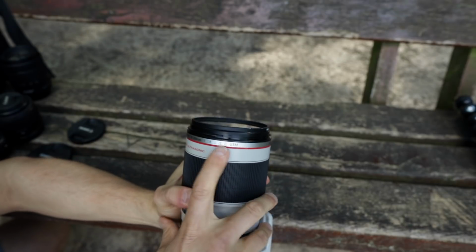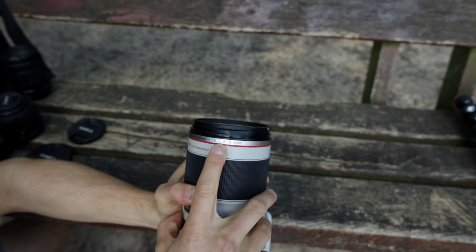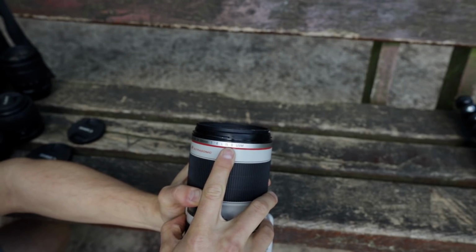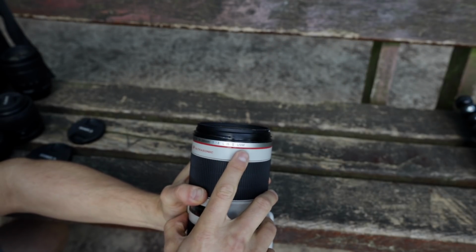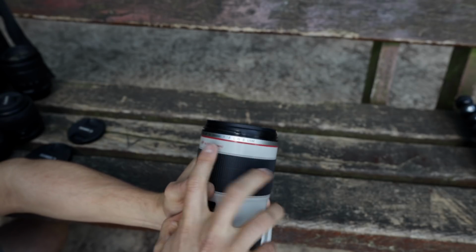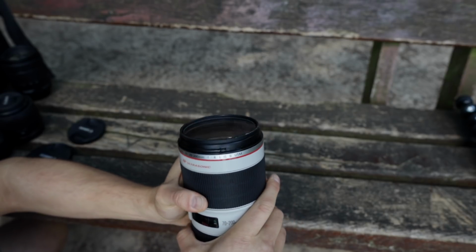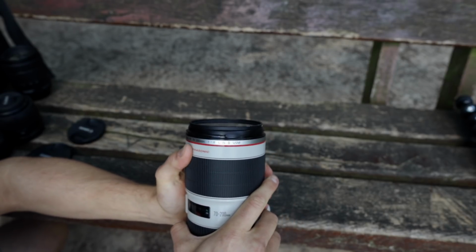Same as with the other lens, it's IS, so it has an image stabilizer. It's the second version of it. It has an ultrasonic motor. L stands for luxury. You can see it straight away because it has a red ring. And these lenses are made of high-quality glass and they're most of the time really expensive.